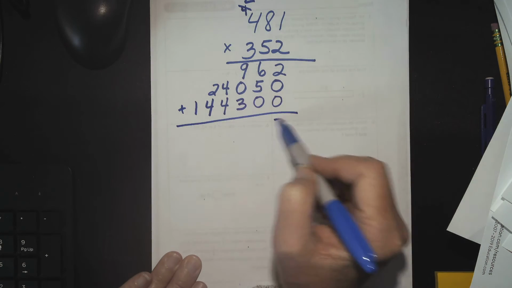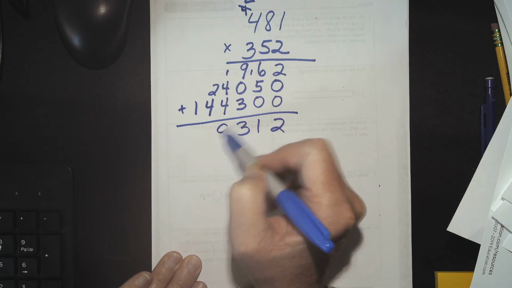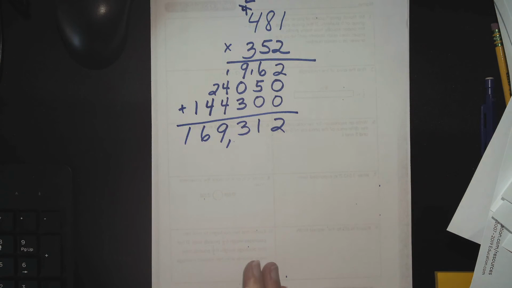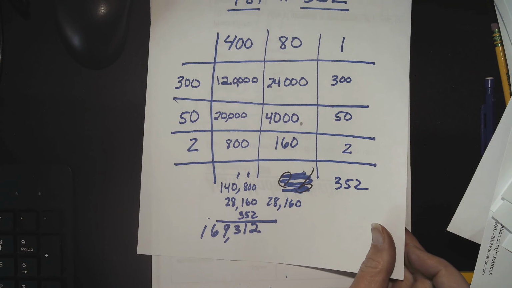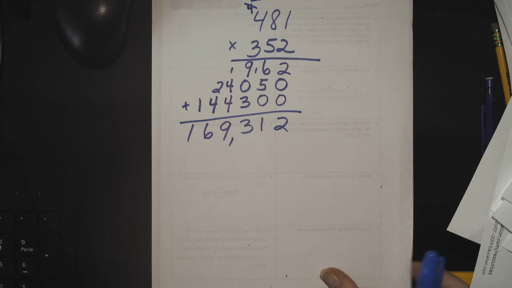That's a big one. It is big and hairy. 9, 6, 1. 169,312. Is that what I had on my area model? Phew. Okay, any questions about the difference, how we're getting to that third row of numbers? Anyone have a question you'd like to ask? Okay, let's do one more, and then we'll turn you loose.